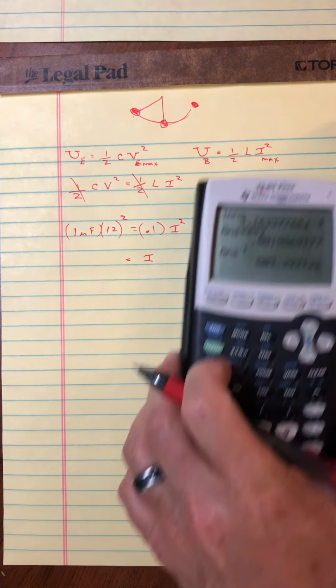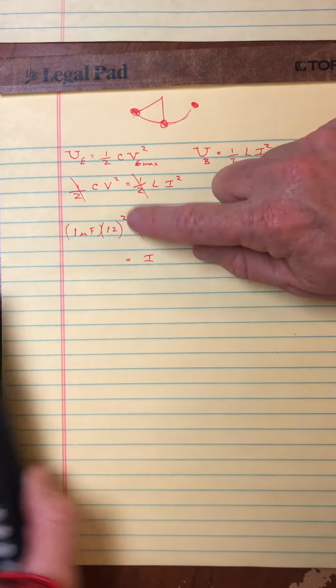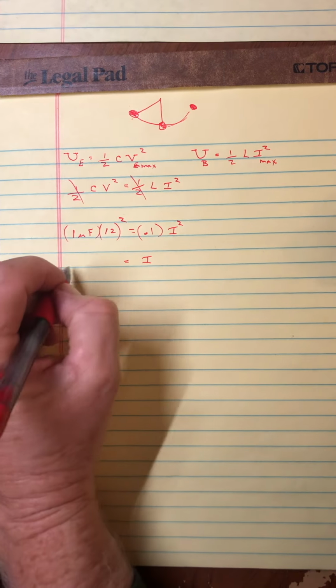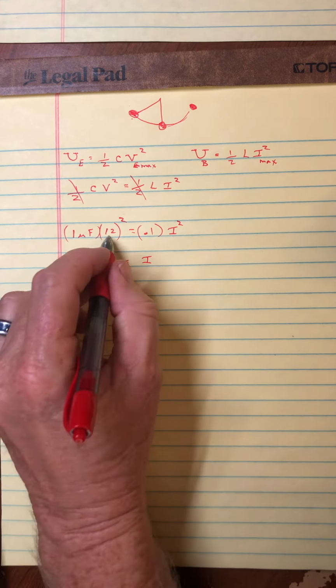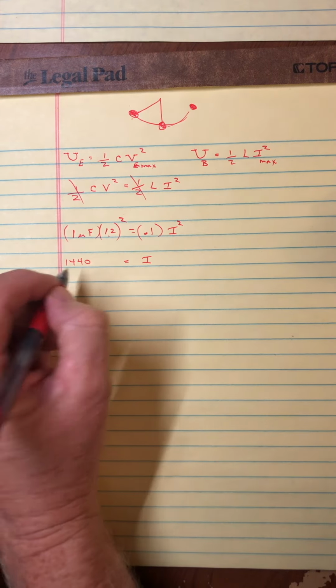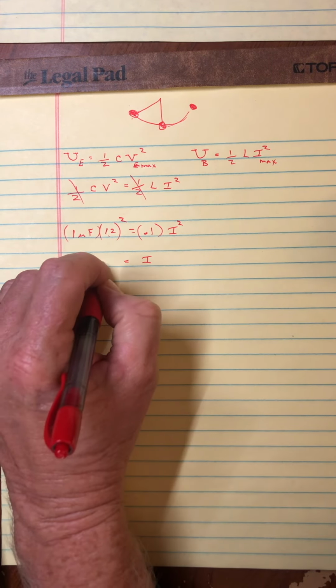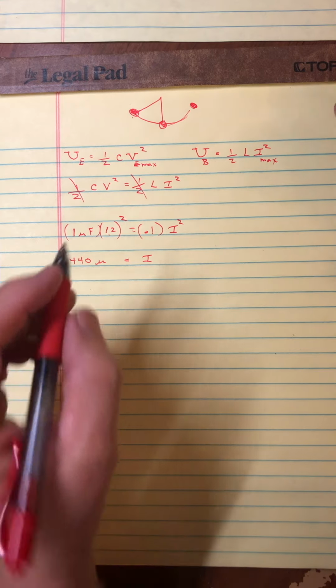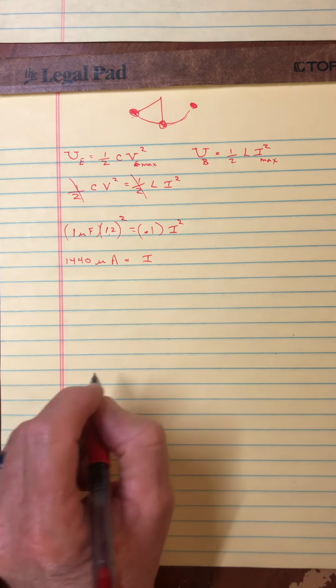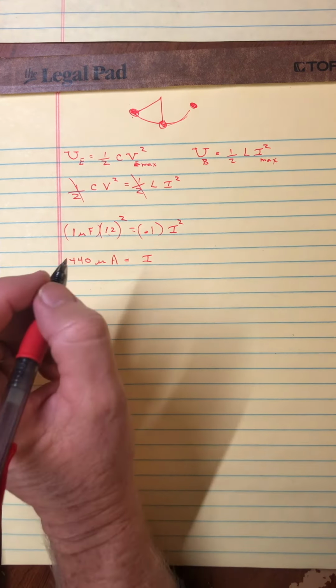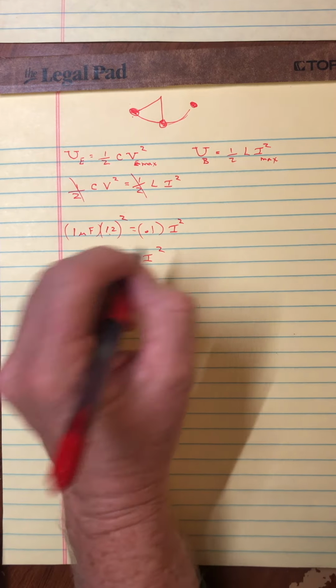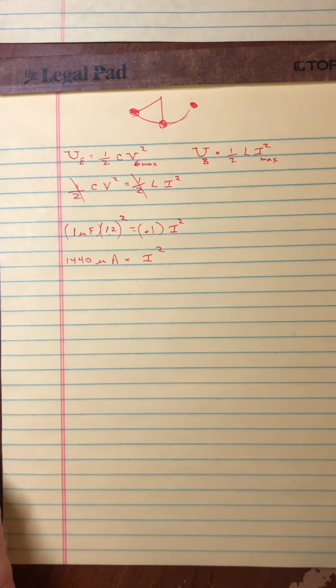All right, so maybe I'll just take that as 144 divided by 1/10 makes 1,440, and that would be micro. And all those would come out to be amps squared. And then I need to take the square root of that.